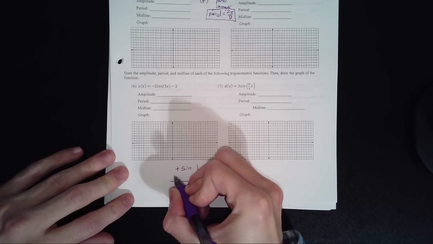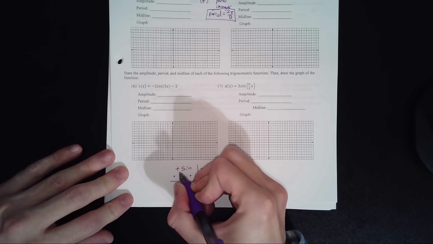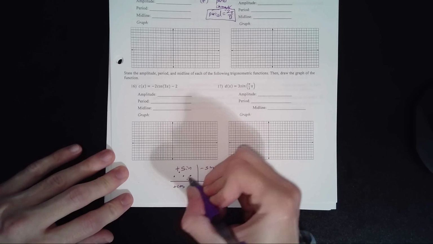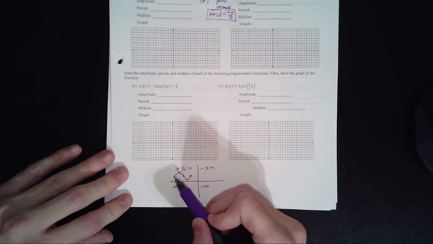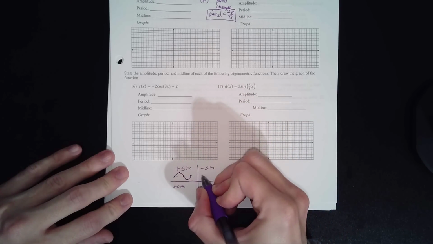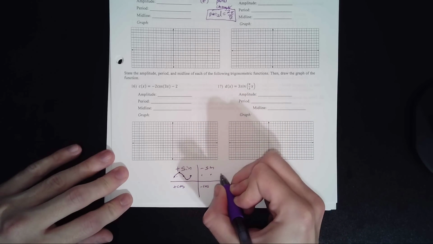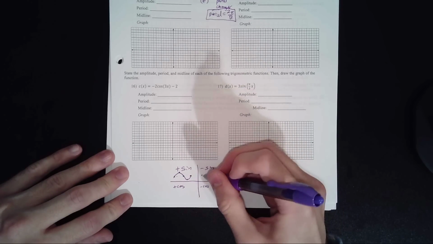For sine, you're going to have 3 coordinates that go through the midline, 1 coordinate above in the middle, and 1 coordinate below, and create the wave. So sine starts in the middle, has the hump up and the hump down. Negative sine is super similar. 3 coordinates in the middle, but then it starts at the bottom and goes up instead.